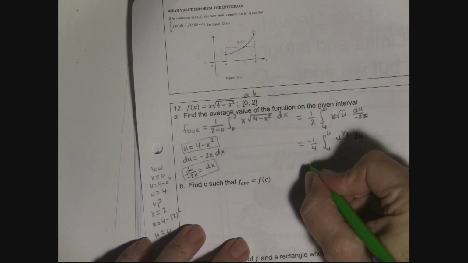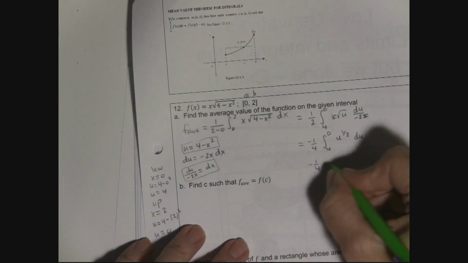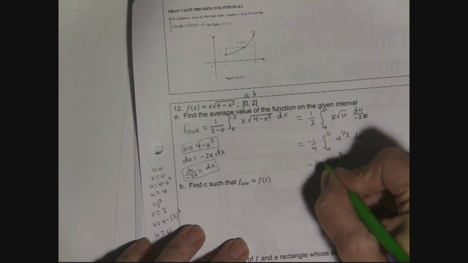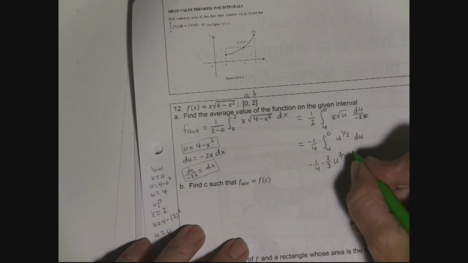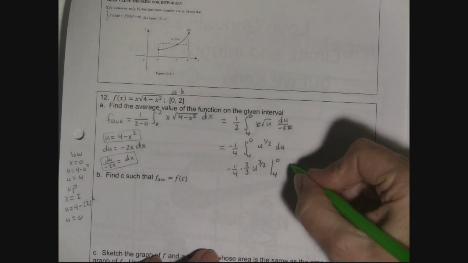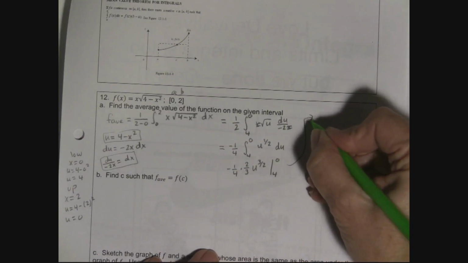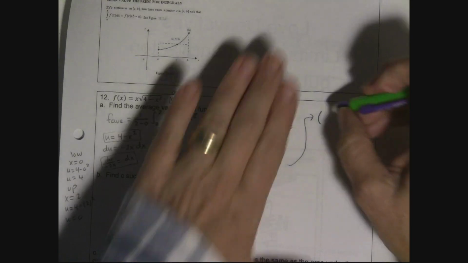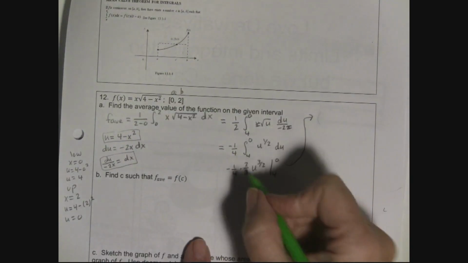And so the -1/4 is holding still. I'm going to add 1, and so that's going to be 3/2, and I'm going to divide by the same thing. So this is going to be -1/4, and then u to the 3/2, and then times 2/3, and this is 4 to 0. And so when I do my upper bound minus my lower bound, I think I will do this part out in front.